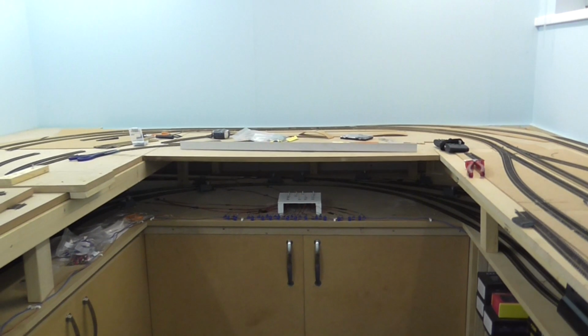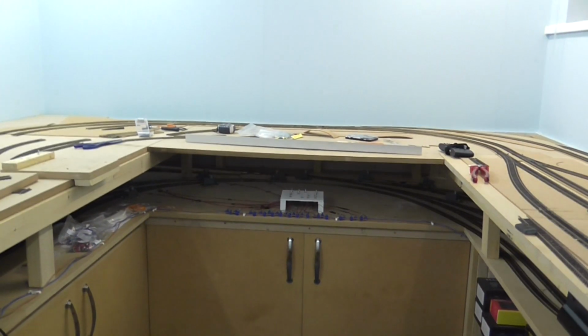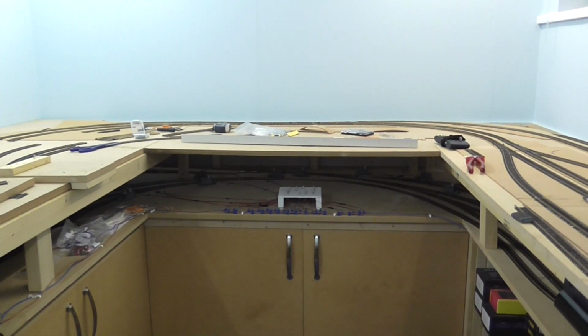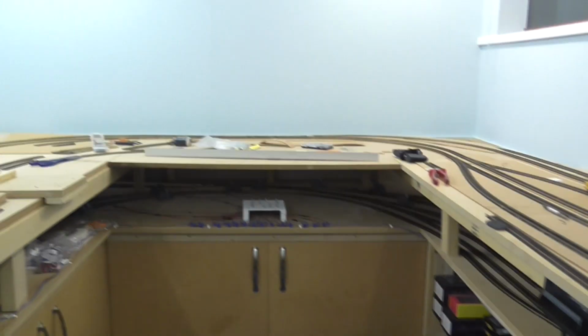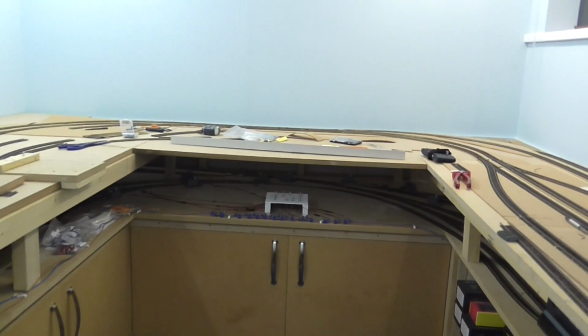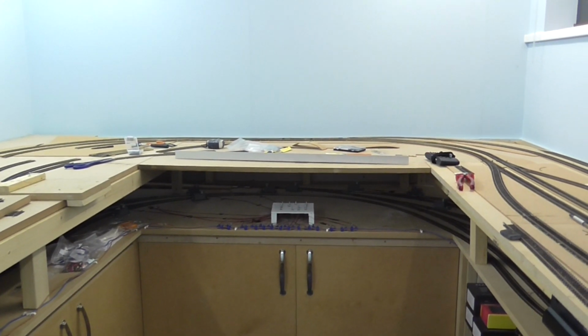It's been a good 2 months since I've actually done anything on the channel. There's been a few bits done to the layout. As you can see, all of the baseboards on the top layer are now in place. I don't think they were in place in the last update. So obviously track is now starting, as you can see, on the upper level.